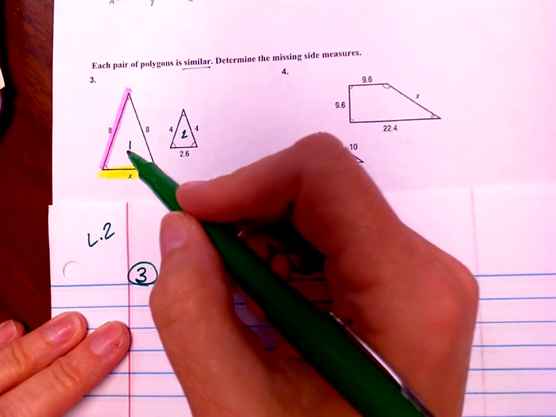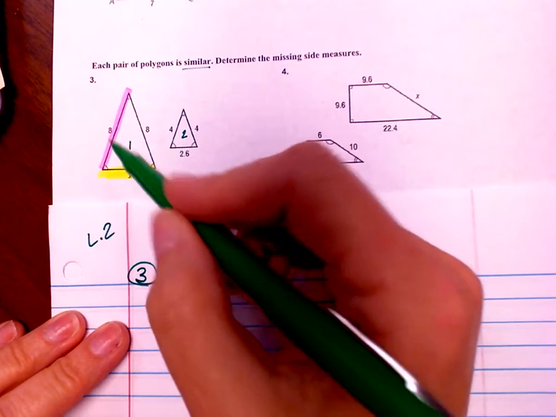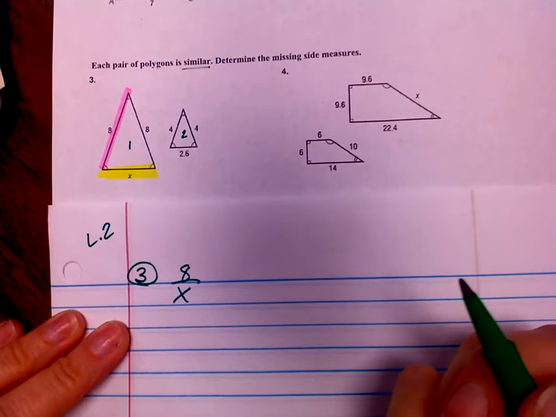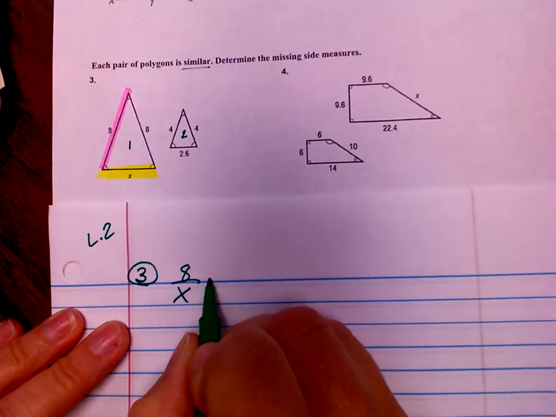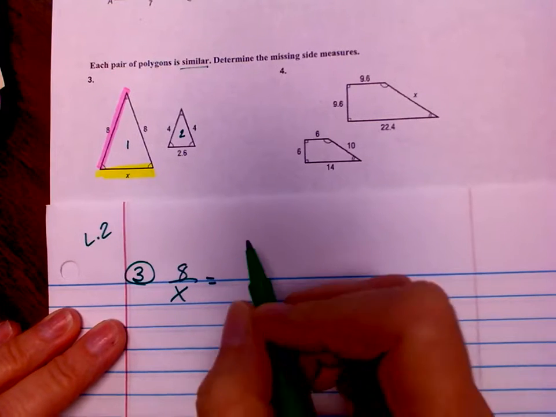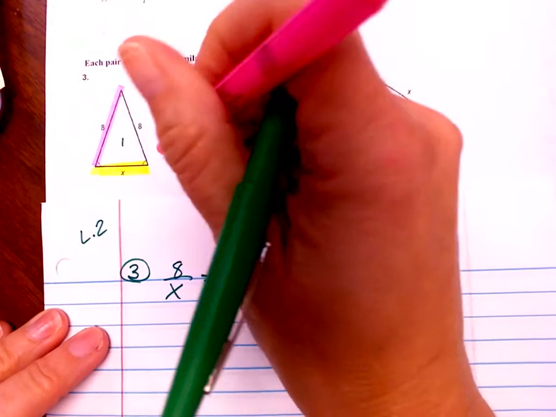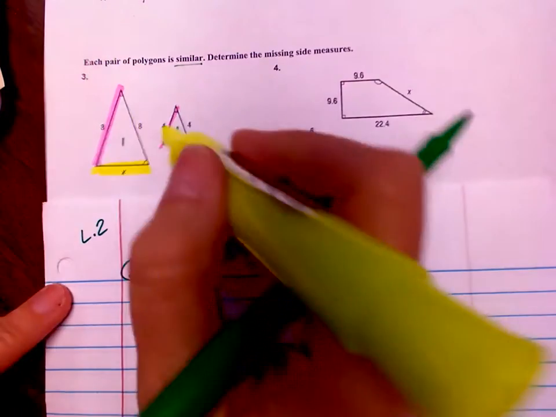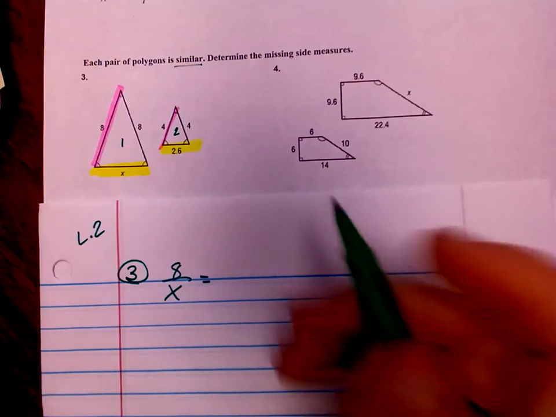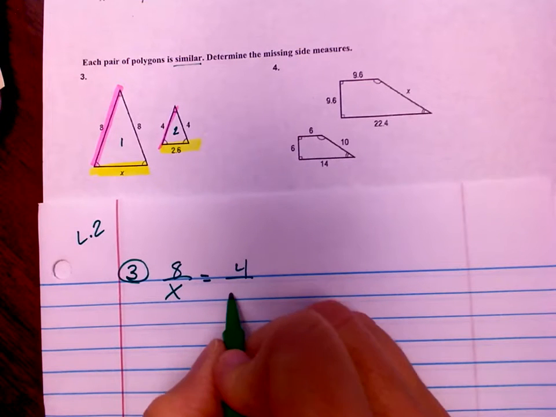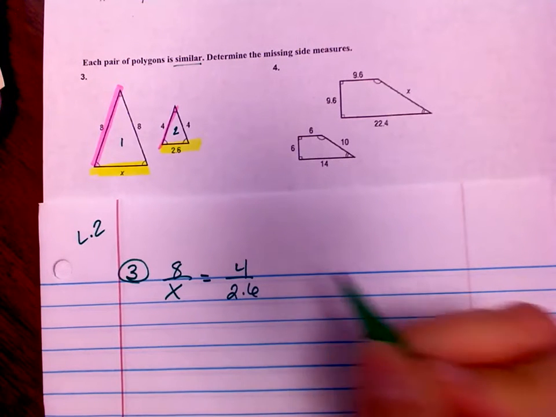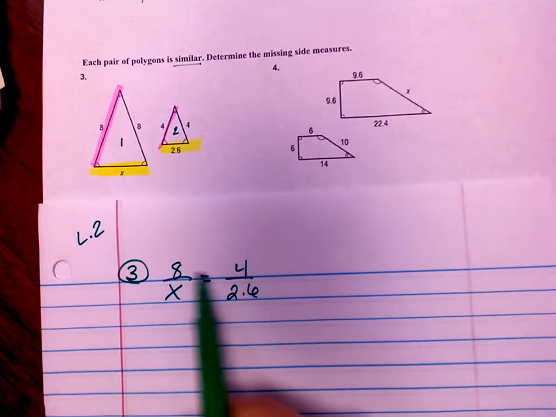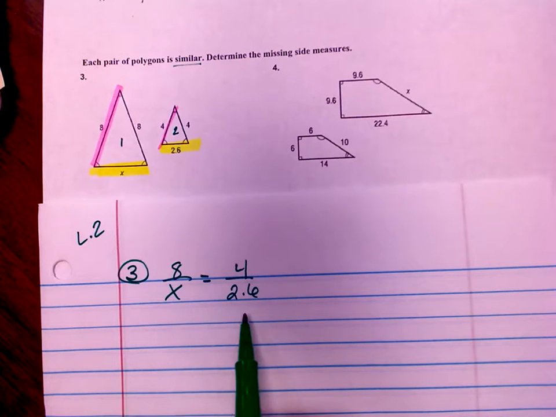So with the first triangle, I have 8. I'm going to do 8 over x, and that should equal your 4 over your x. Okay, so 4 over 2.6. So you see, these are both the pink lines. These are the yellow lines.